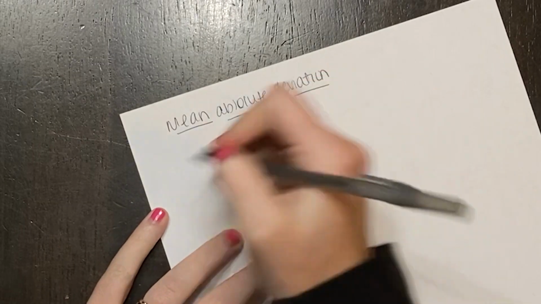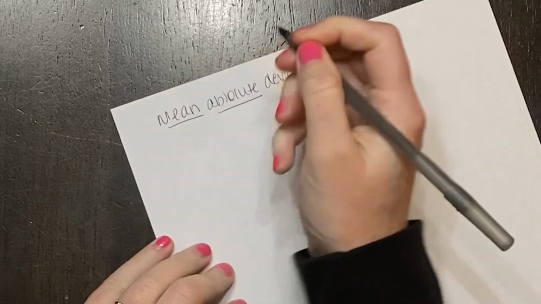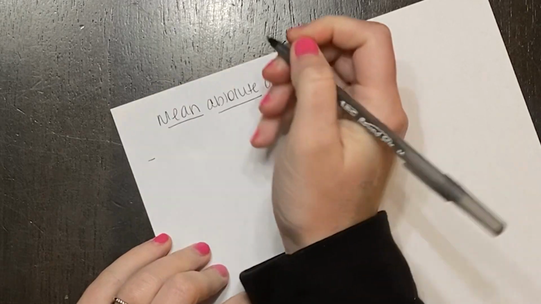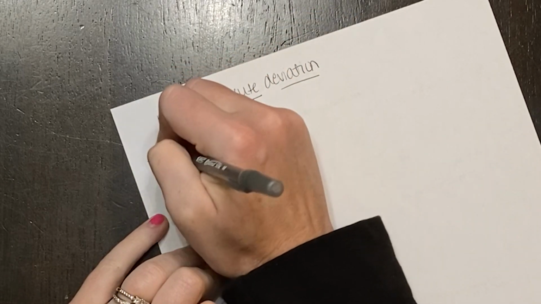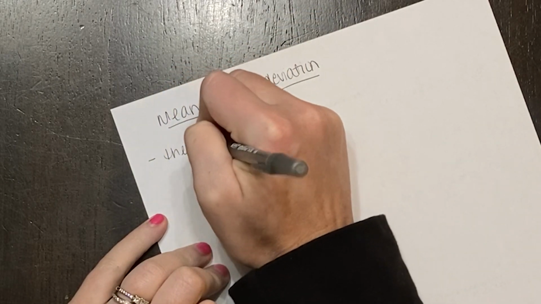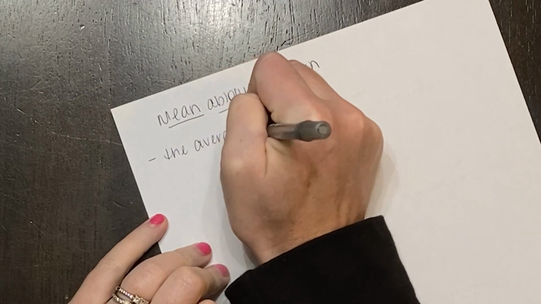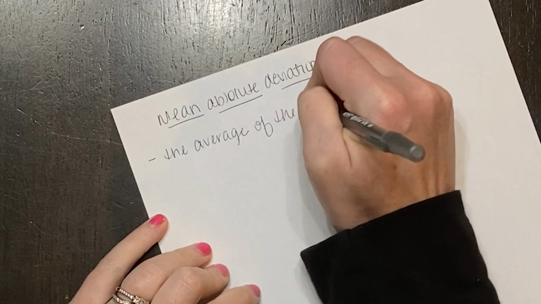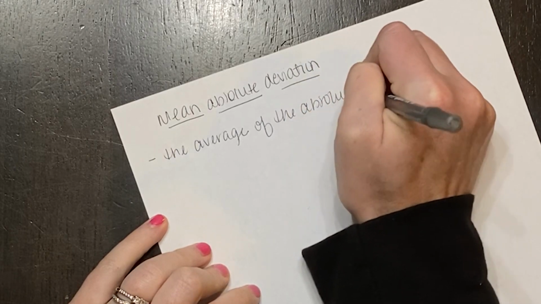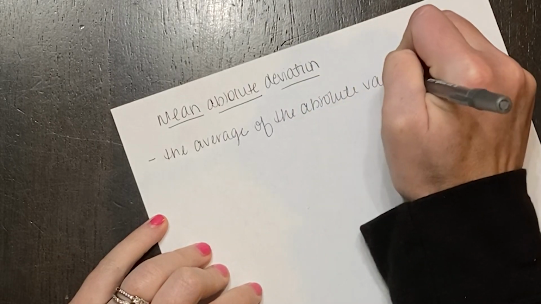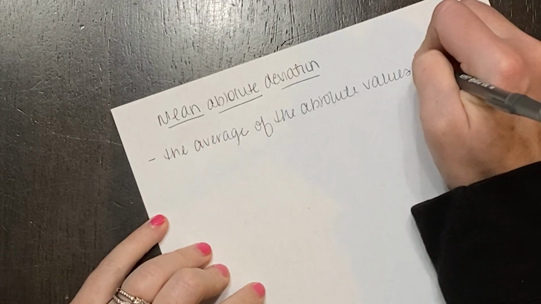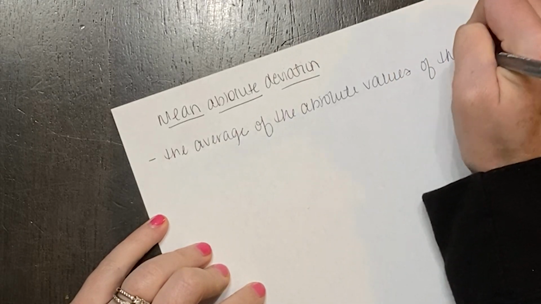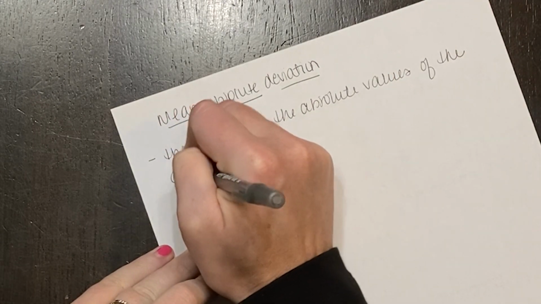All right, so the mean absolute deviation, just the definition itself, is the average of the absolute values of the differences between the mean and the data values.